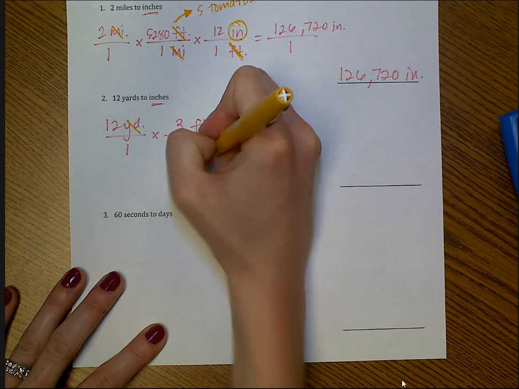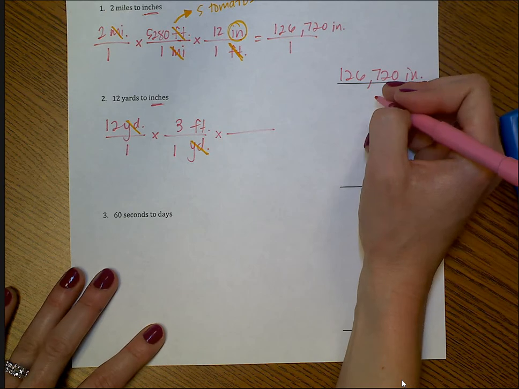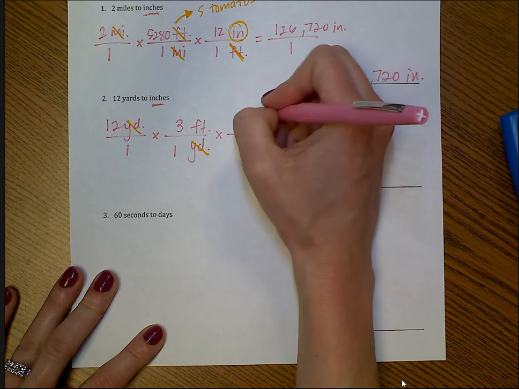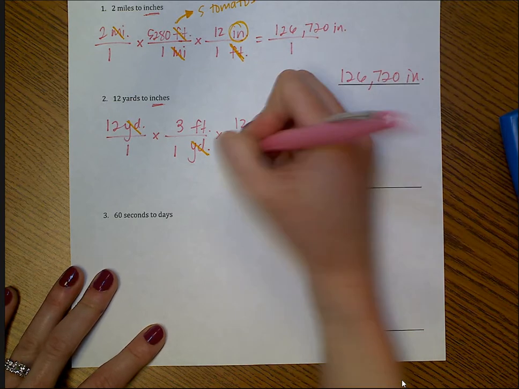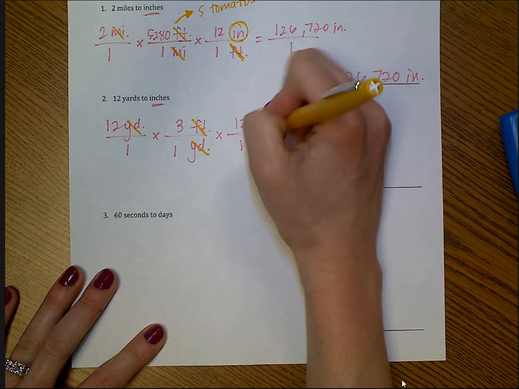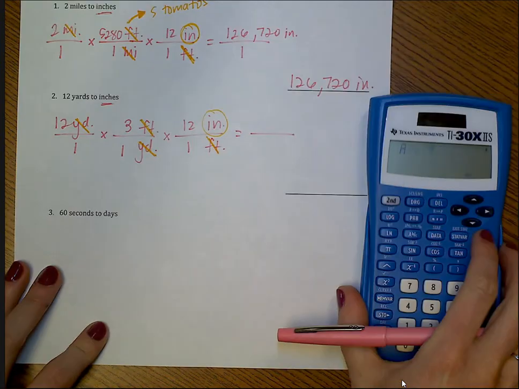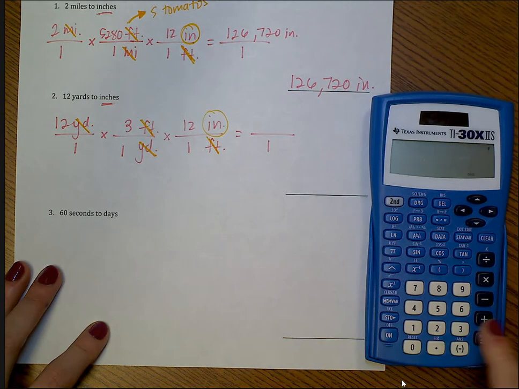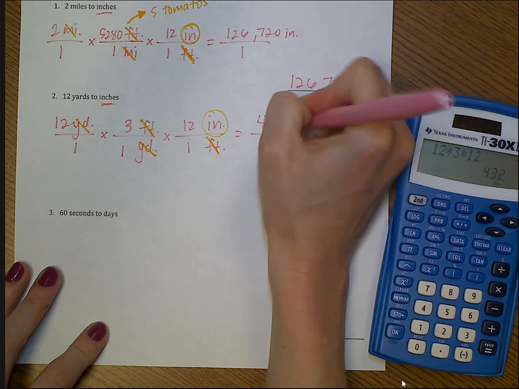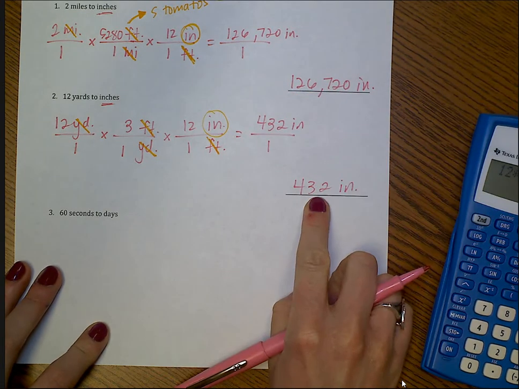So yards will cancel, and I would be left with feet if I stopped now, but I want to keep going. Feet needs to be on bottom since it's on top to cancel out. And then same as the last problem, I know that 12 inches is 1 foot. So feet will cancel, and I'm at inches, which is exactly what I want. So same deal, just multiply across. On bottom, it's 1 again. Multiply the 3 numbers, and you get 432. So there's 432 inches in 12 yards.